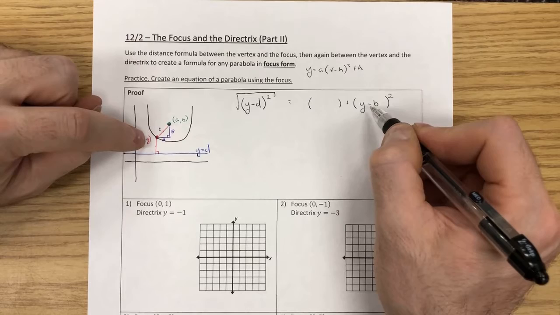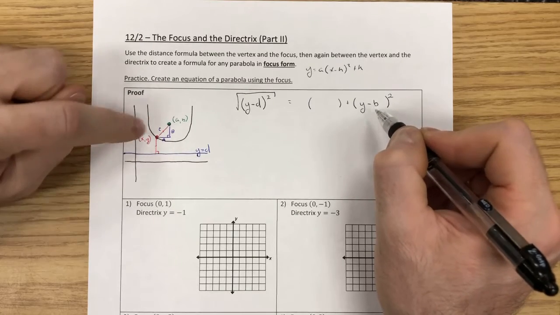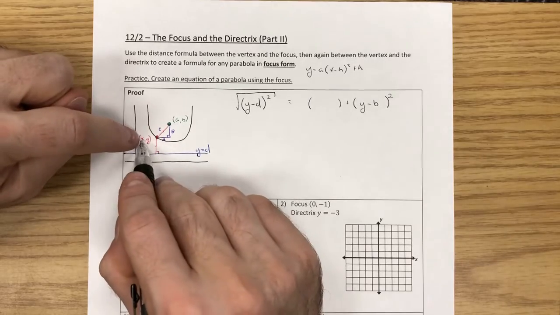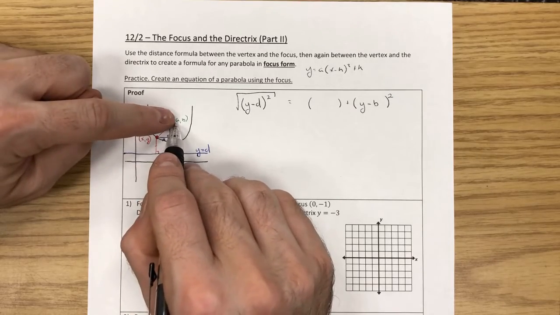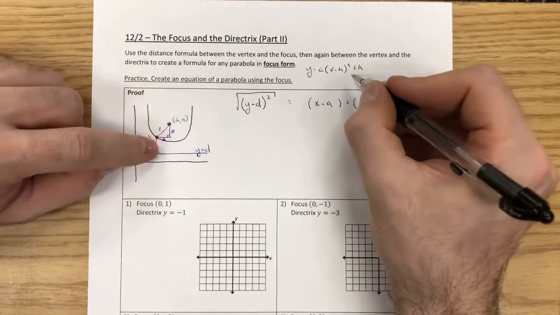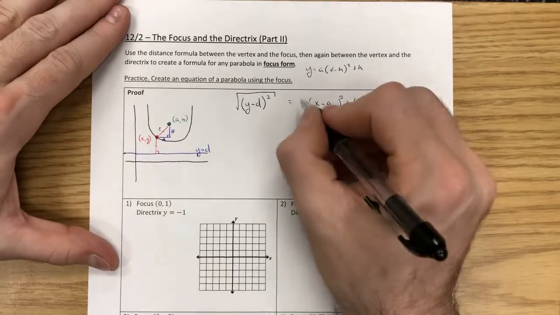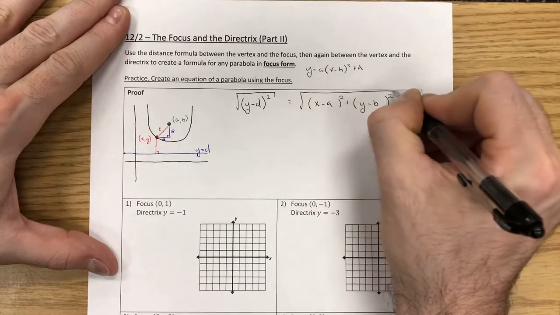So I know it's y minus b squared is going to give me b squared. For my a, I'm going to have to look at the x's. So x1 minus x2, or in this case, x minus a. I know it's a squared, so I'm going to square it. And then to get that, I'm going to square root this entire side.